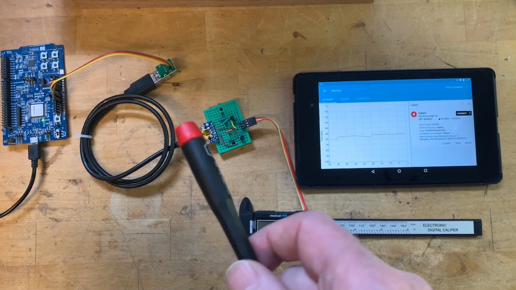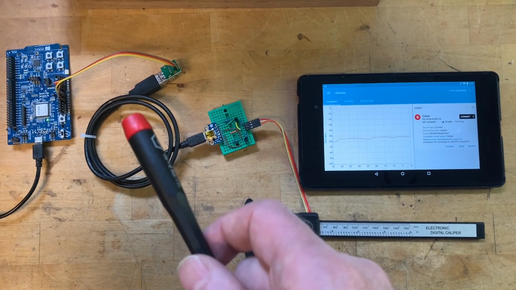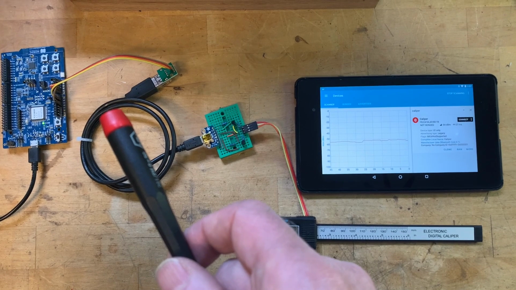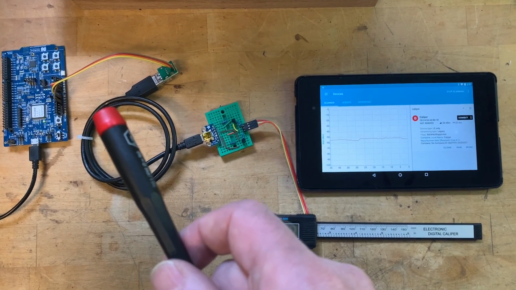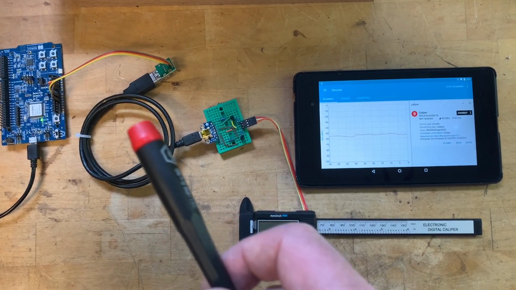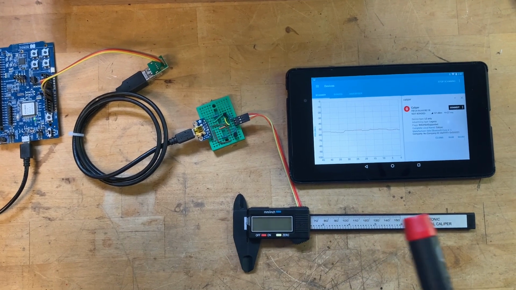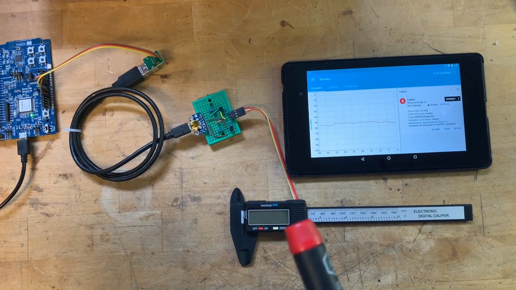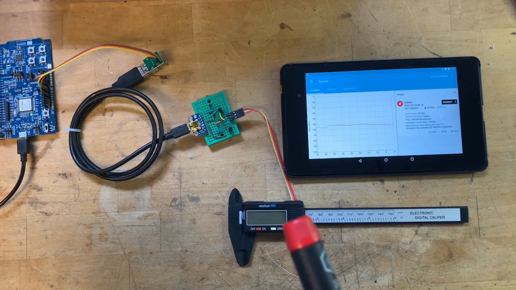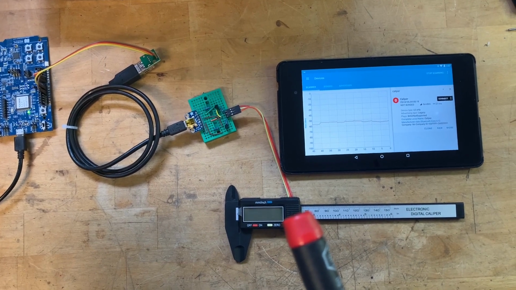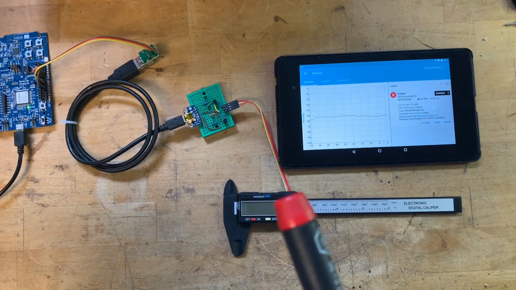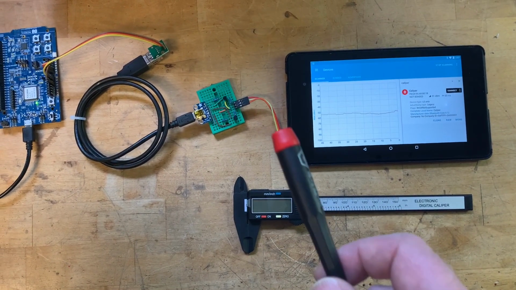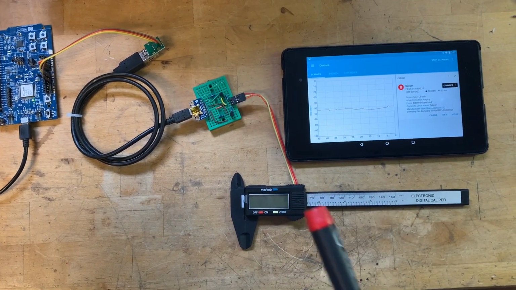And I'm using a standard USB cable. It's a reasonably good shielded USB cable. And here's the calipers that we're using. These are the cheap Chinese calipers that you can buy. I believe this was at Amazon for under $10. You have to add the wire interface here.